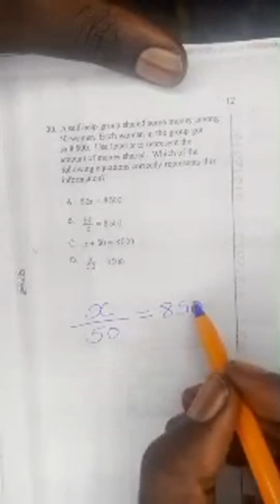A final question on that. You're looking at our time. Remember, the paper is always 1 hour 20 minutes. So the last question, a self-help group shared some money among 50 members. Each woman in the group got this amount. Use X to represent the amount of money shared. So if I have X amount of money and I want to divide it among 50 women, each of them is going to receive 8,500. So this one should be the equation. So the right answer there was D.